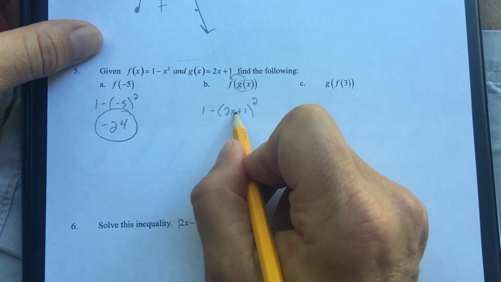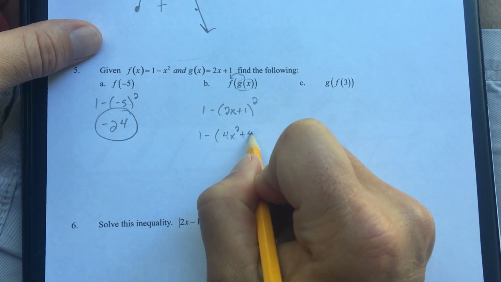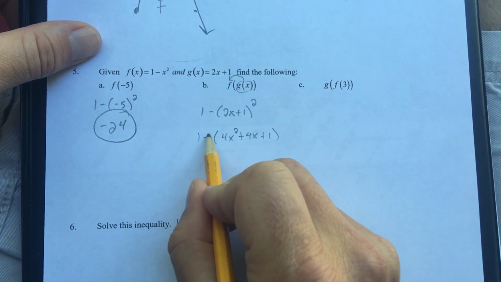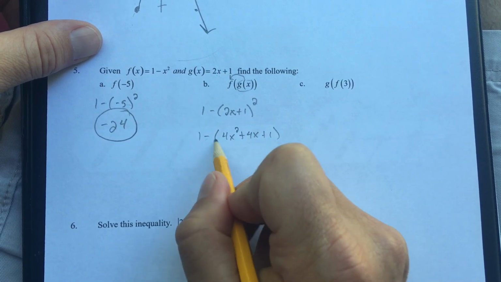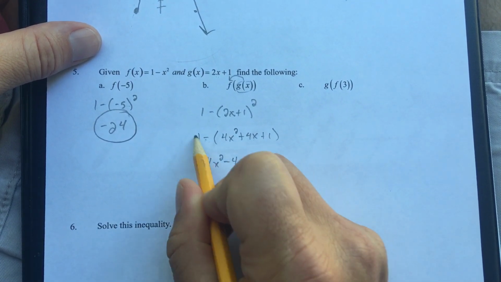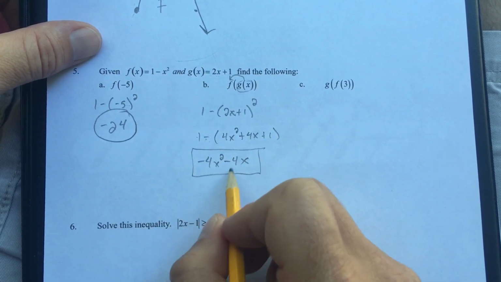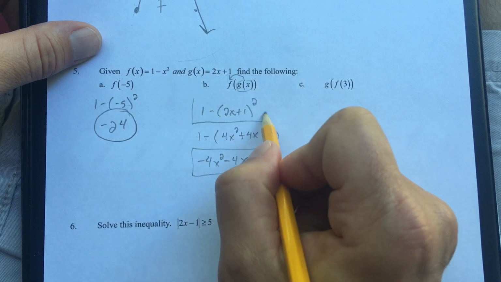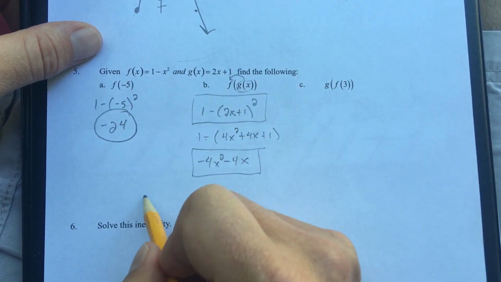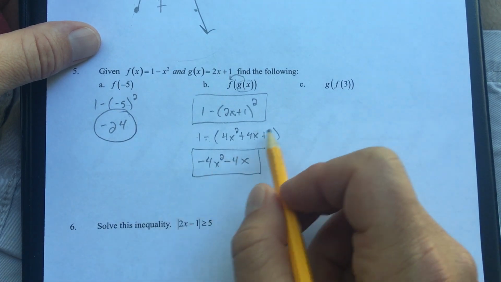If it was multiple choice and they didn't show this, then that means they probably did square this out, so you'd have to FOIL that out, which would be 4x squared plus 4x plus 1, and then you'd have to subtract each of these. So you'd have a -4x squared, you'd have a -4x, and then 1 minus 1 would be 0. So that would be the full simplified, but again, there is nothing wrong with this either. That is legitimately the right answer too. It's just that this has been expanded out.